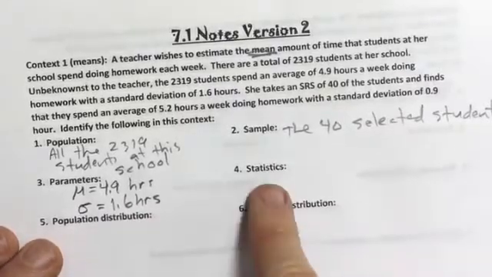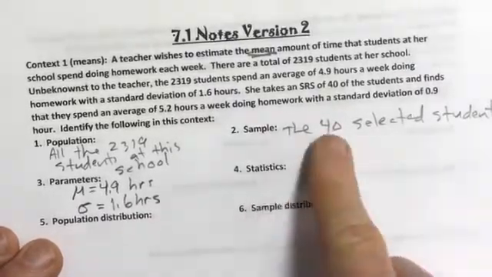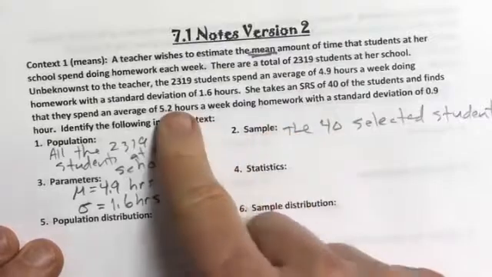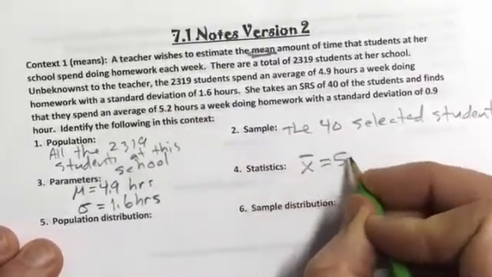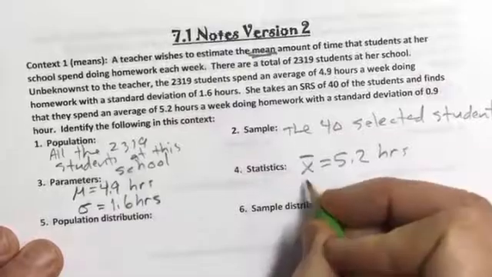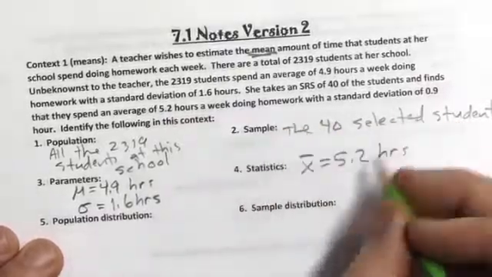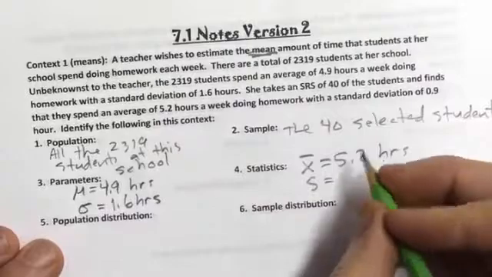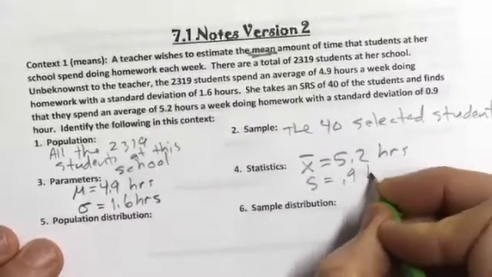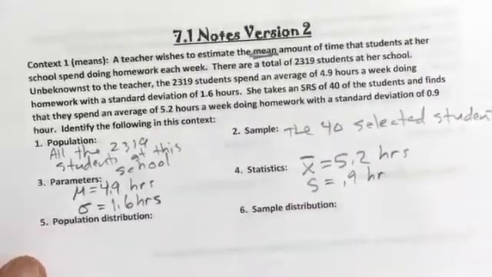What are our statistics? Statistics are numbers that describe the sample. So what numbers do they get from the 40? Well, we have an X bar, an average or a mean of 5.2 hours. And then the sample standard deviation, we denote with an S. I wish they put the hat on the S, but they don't. So a 0.9 of an hour. So there we go. There's our statistics.